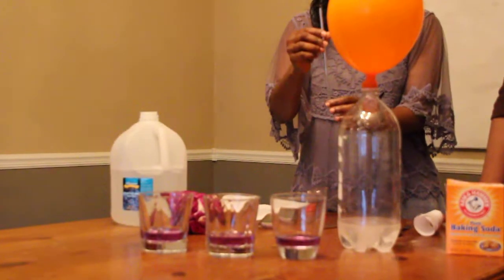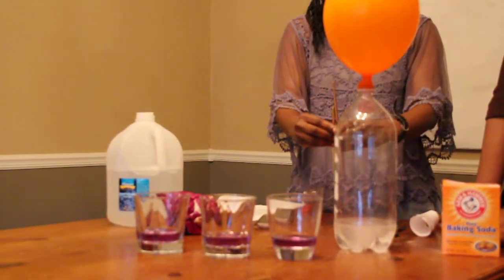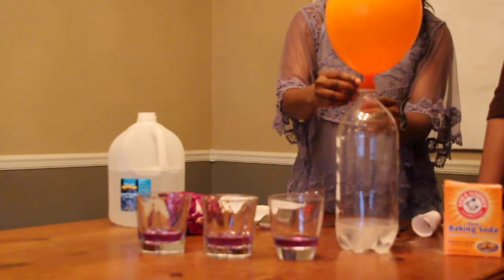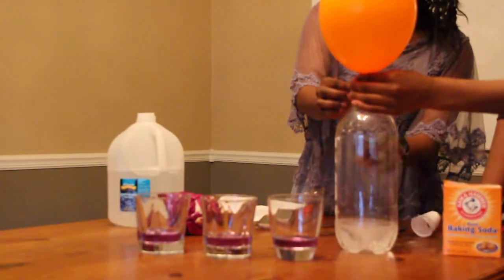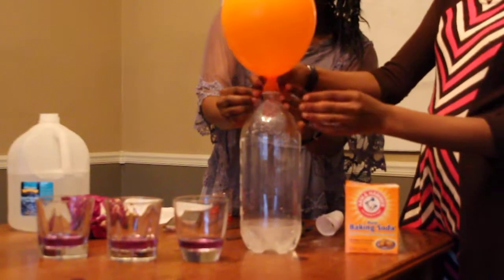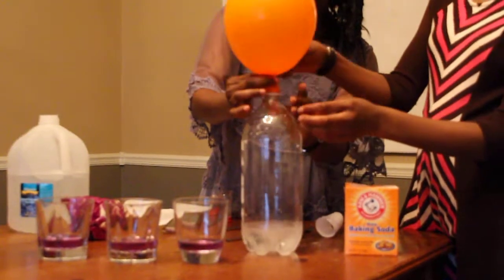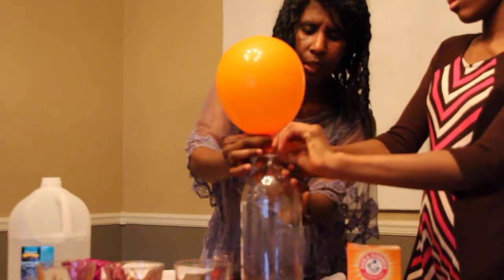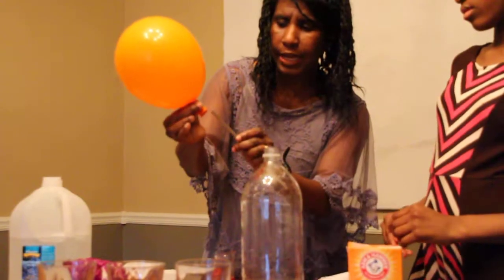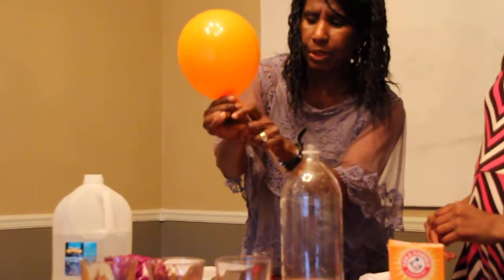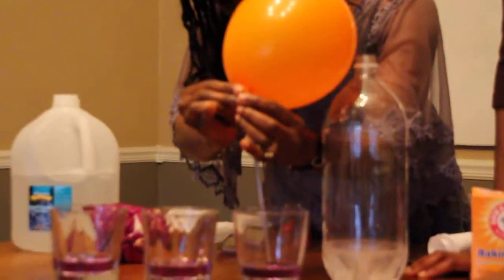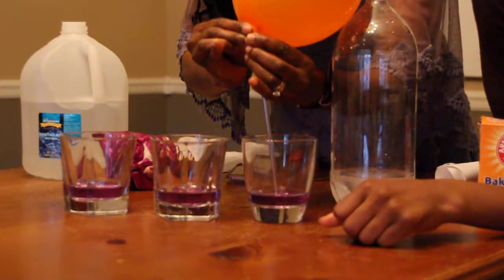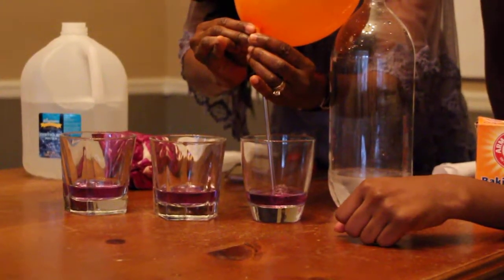We have a straw. We're going to take the shorter straw, and we're going to slowly see if we can capture all of the gas. All right, I'm going to pinch. Skylar's gonna remove the balloon. And you're gonna need to look very carefully at what happens in the water. See if there's anything that happens.